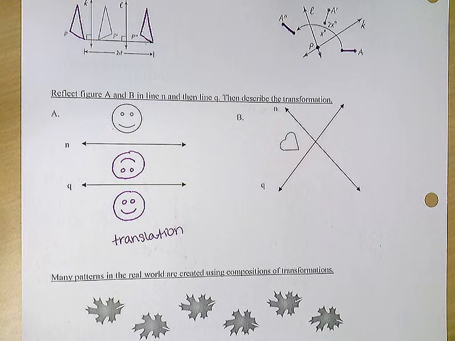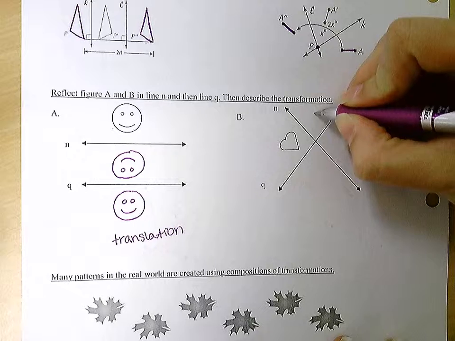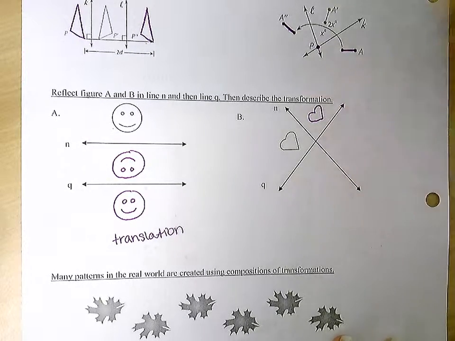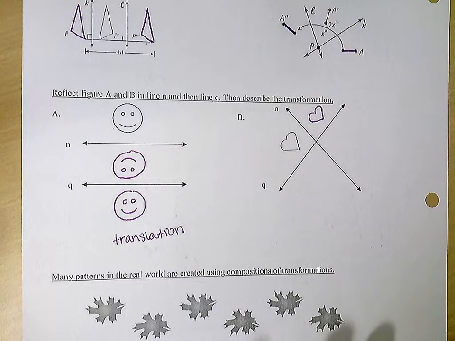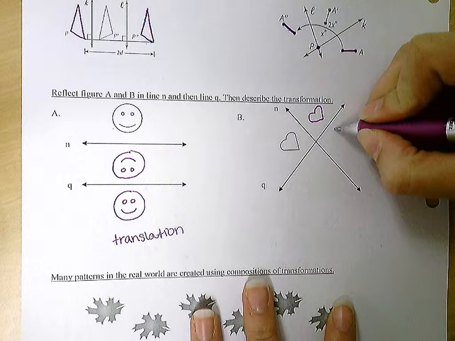For letter B, again, first I want to reflect this over line N. So that's this line here. I reflect it over line N, and then I want to reflect that over line Q.